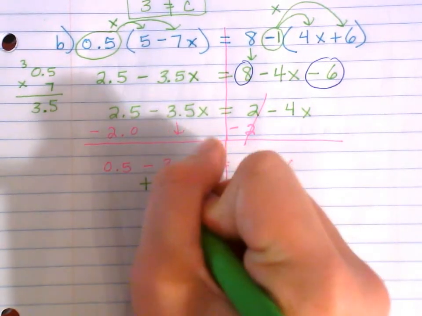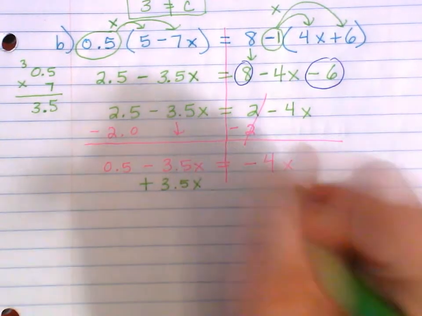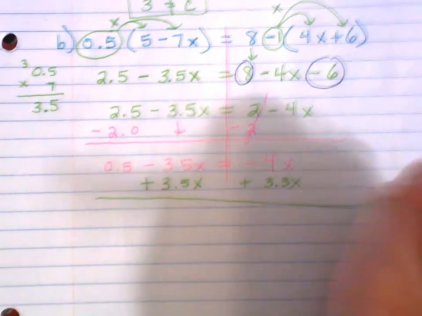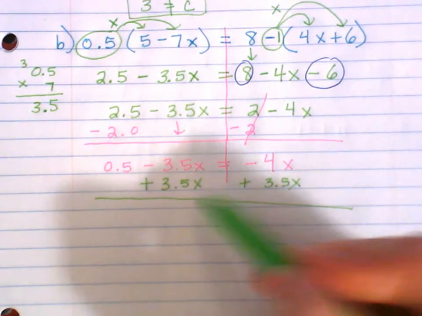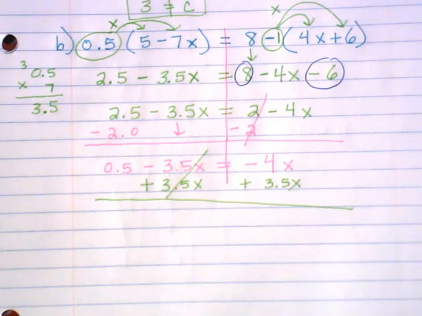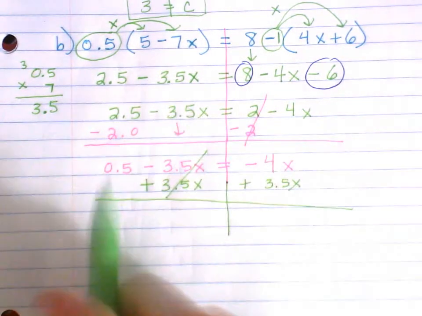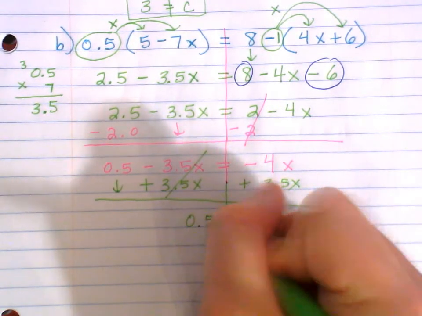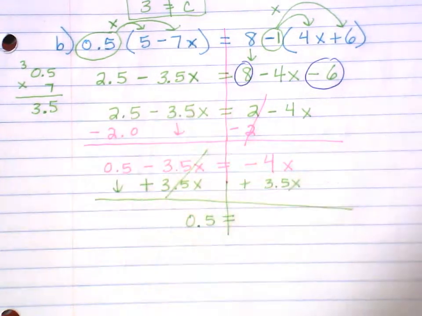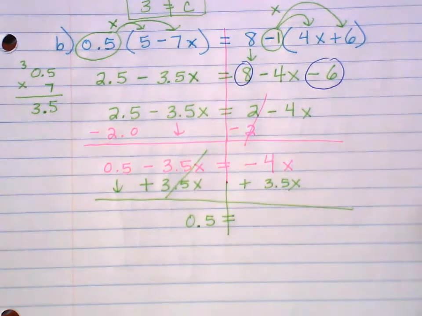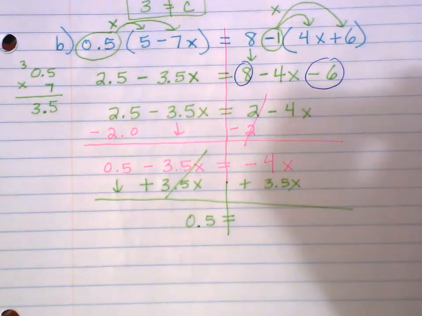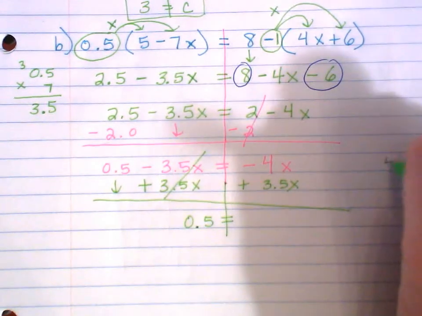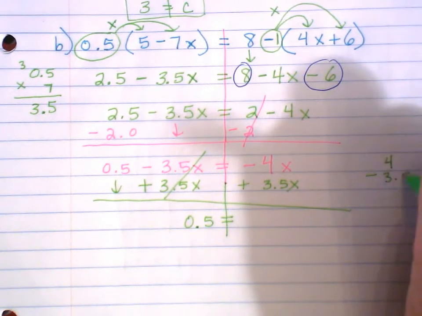So you have to do the opposite. Add 3.5x to both sides. Well, I know negative 3.5x plus 3.5x cancels out. So that just leaves me with the 0.5 on the left side of the equal sign. Negative 4x plus 3.5x. Same signs add, different signs subtract. So what's 4 minus 3.5?